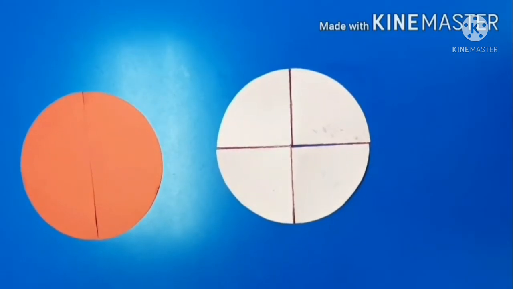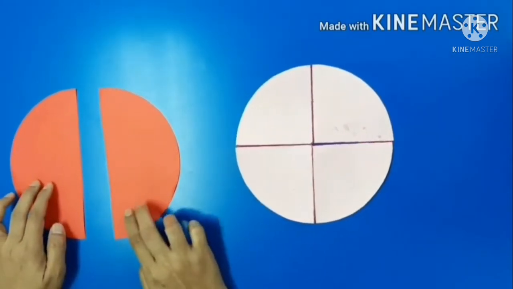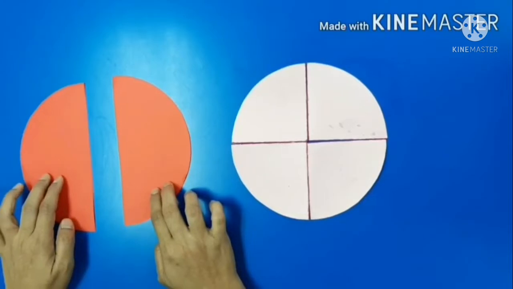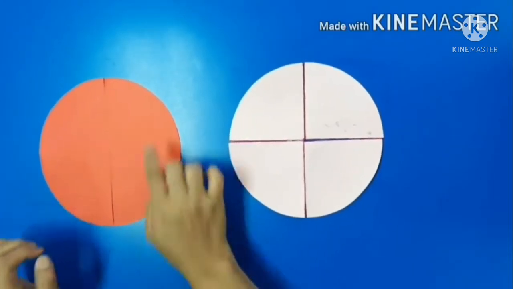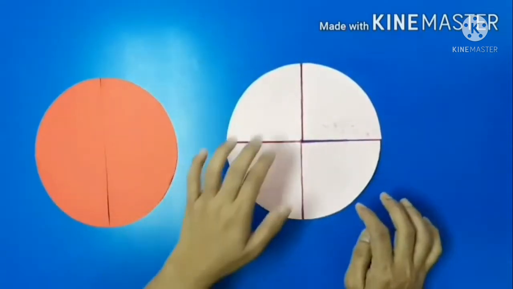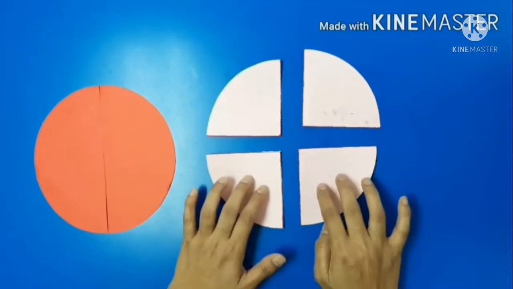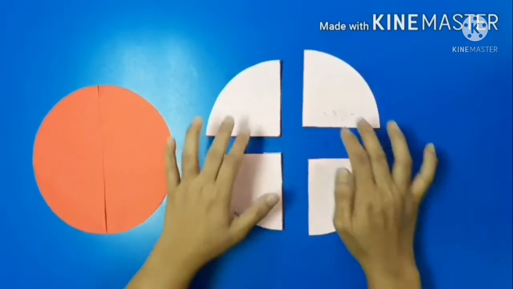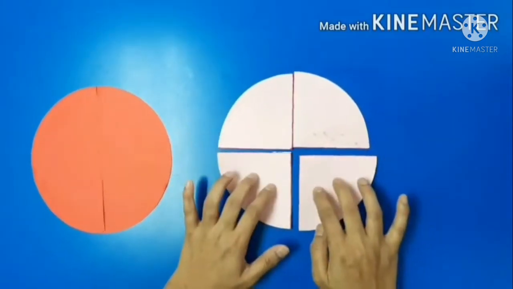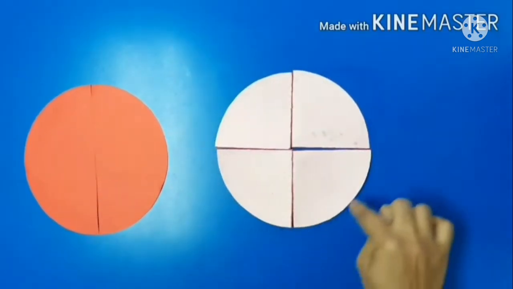Let's recap. Half. Put it together again, one whole. A quarter, a quarter, a quarter, a quarter. Put it together again, you will get one whole.